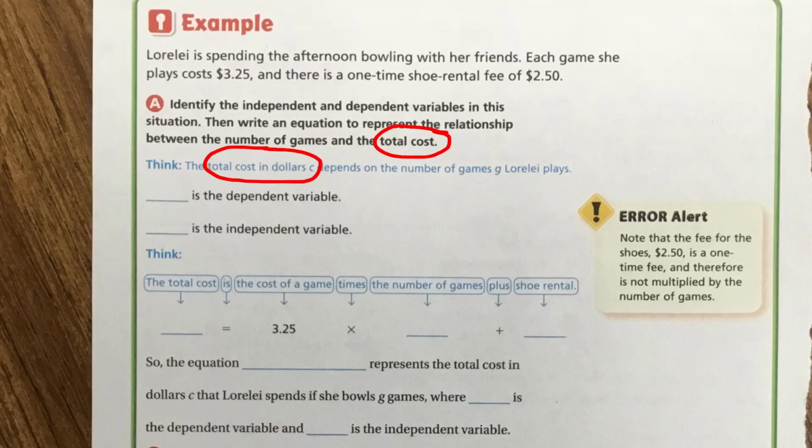All right, so my total cost. Now it tells me what my total cost here is going to be. What's my variable for my total cost? C, right? So my total cost is the dependent variable because it's the total. And the total cost depends on my independent variable, which is G, games. Good.